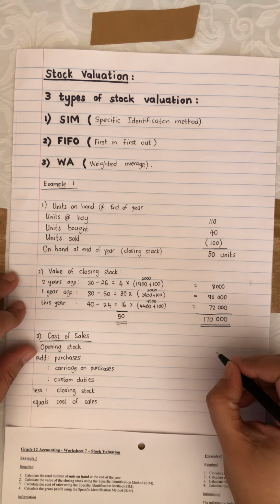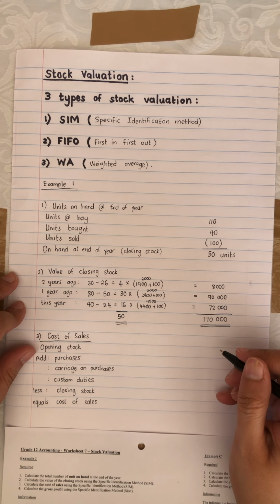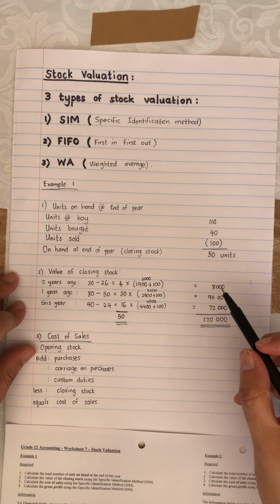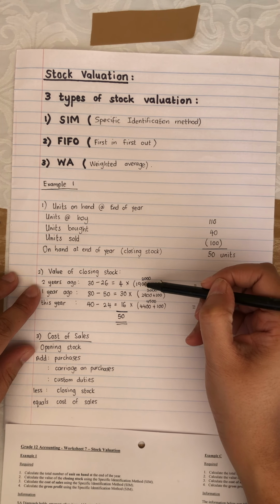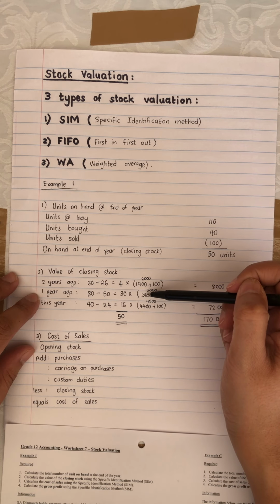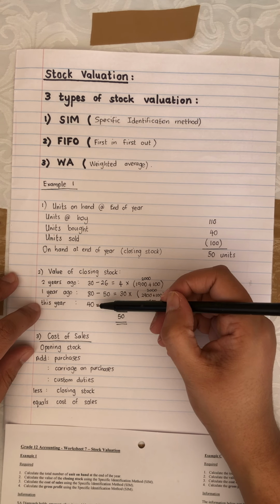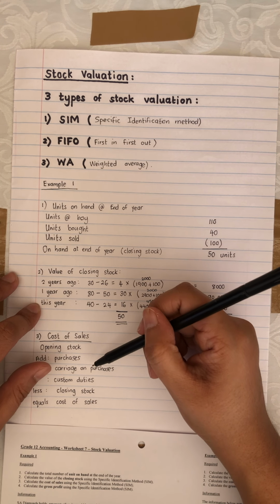Right, so if we take into account our opening stock, remember for our opening stock we had 30 units at 1,900 Rand. We then also had 80 units at 2,900 Rand. That was our opening stock. What we shouldn't forget is obviously the 40 will be purchases for this year.